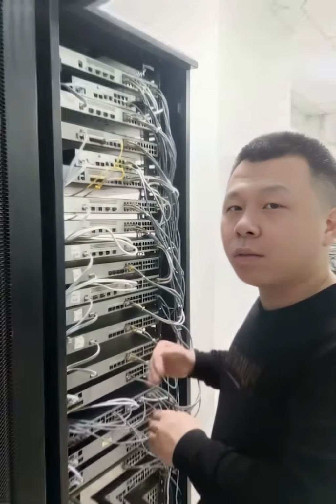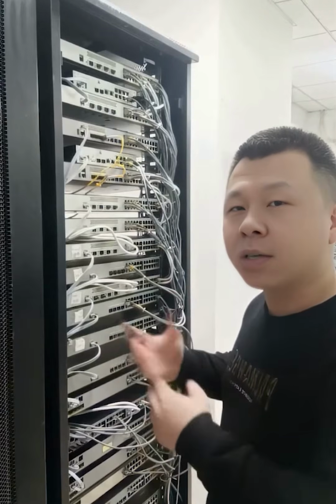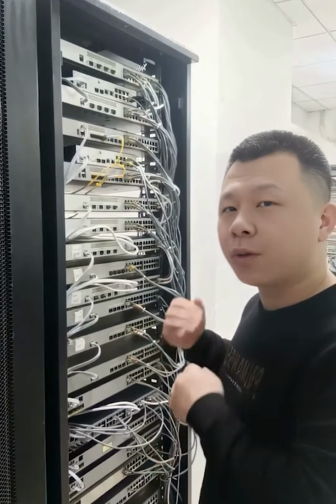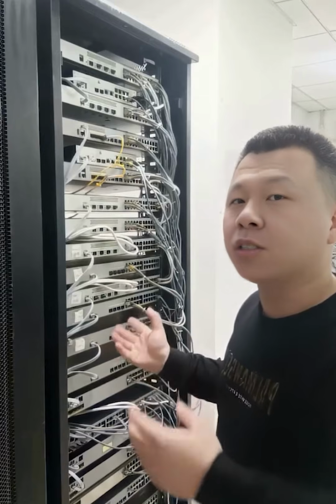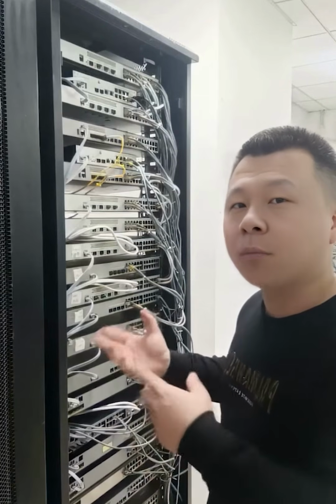Then, down here, we have our Campus Y core switch, aggregation switch, and access switch. Similarly, they are connected to access points and our Windows terminals.